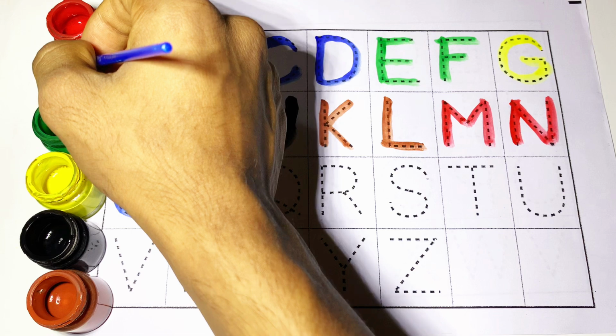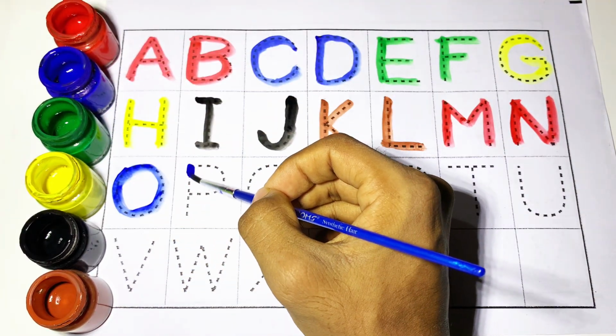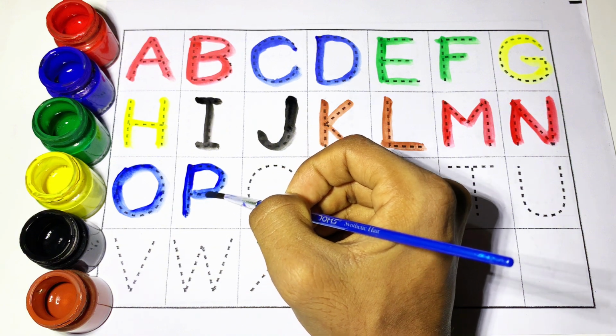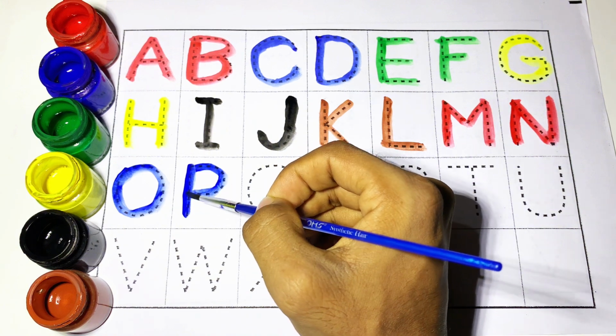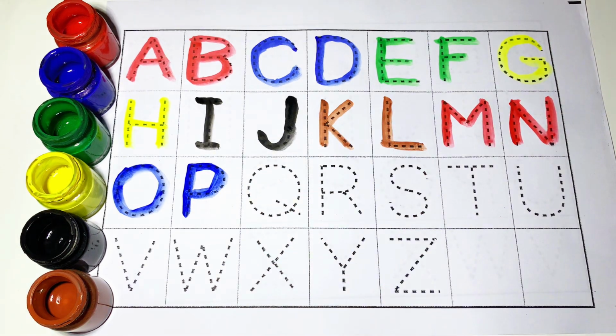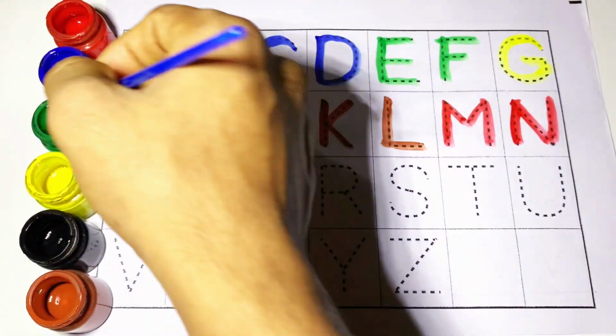Kids, again use blue color and draw P. P for parrot, P for penguin. The alphabets of P. Kids, now draw Q. Q for queen. The alphabets of Q, and use green color.